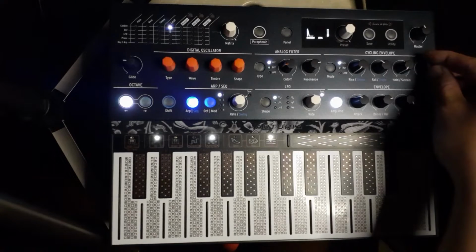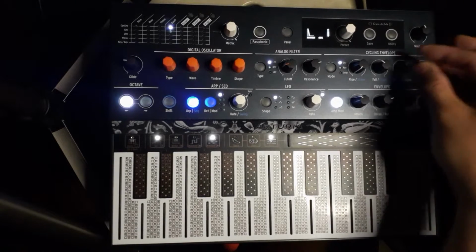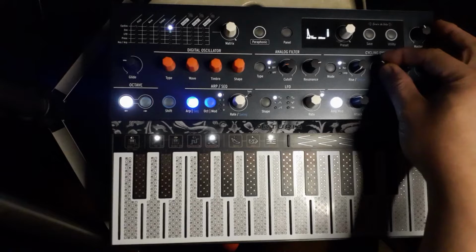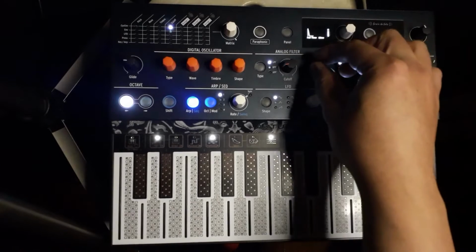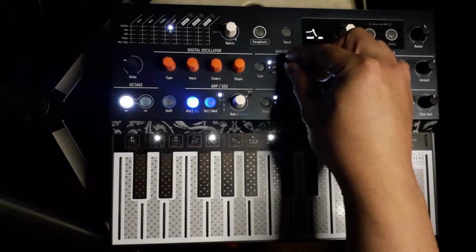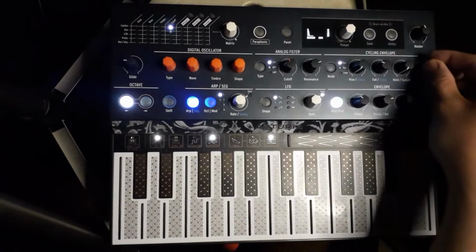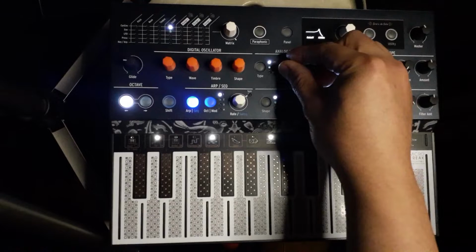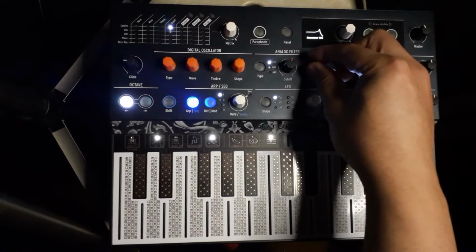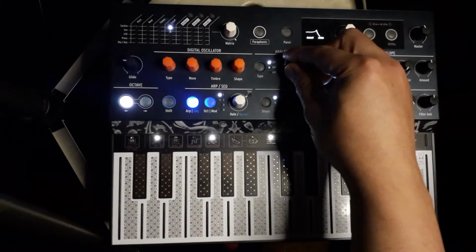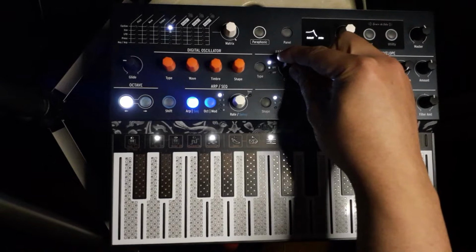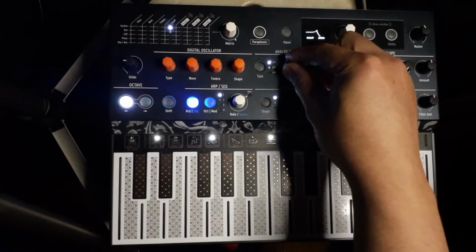Hello, it's Dan here. Someone posted on the Microfreak subreddit asking whether the Microfreak could emulate the Roland TB303 sound. And I had a go. I think I got pretty close, so I'll show you how I made this patch. What better way to demonstrate it than by trying to replicate Daft Punk's Da Funk. So here we go.